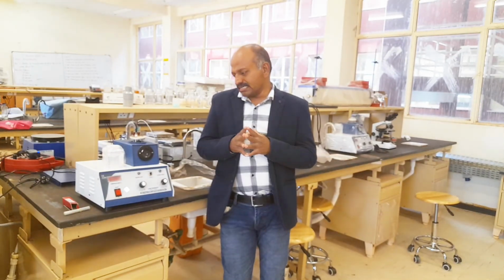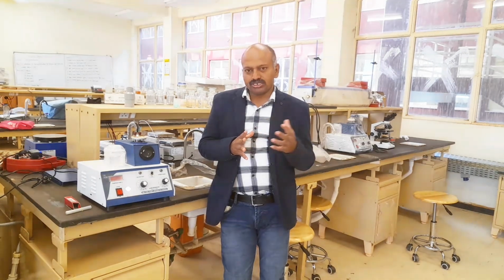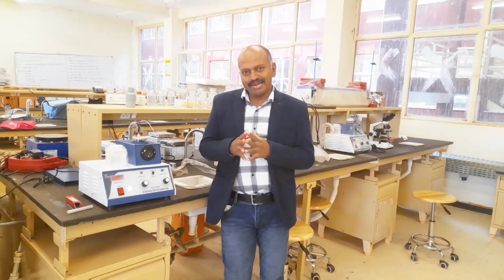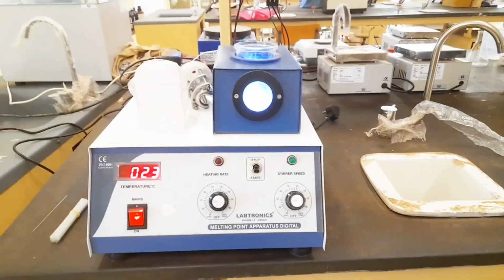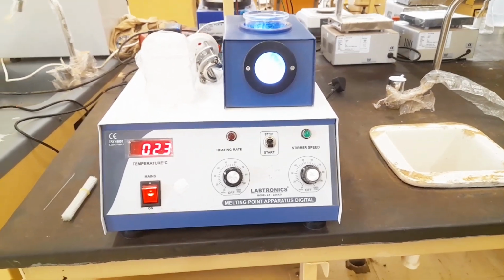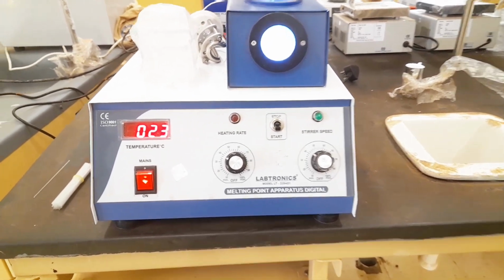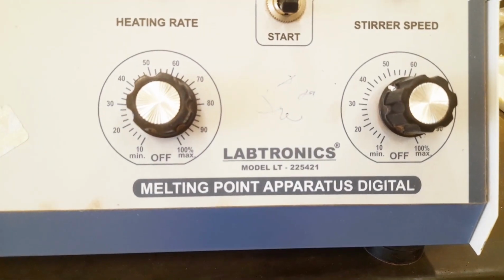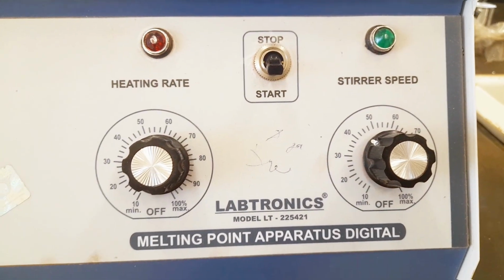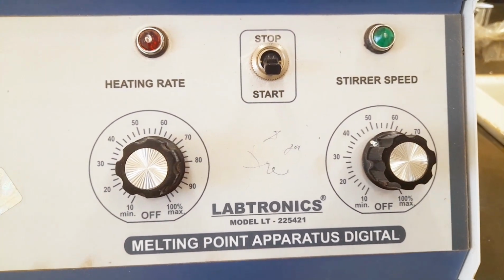Now let us understand the instrument and see the demonstration of how the melting point apparatus actually works. This is the Labtronics digital melting point apparatus. There are different options here, and different knobs which we have to operate properly.